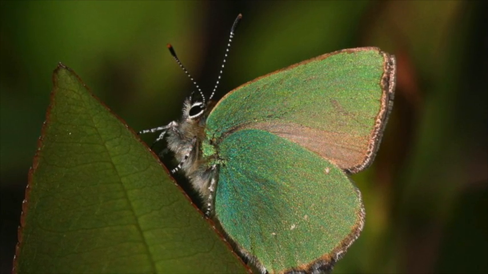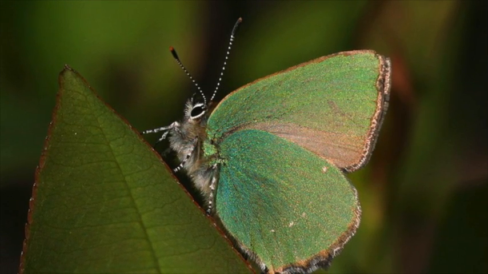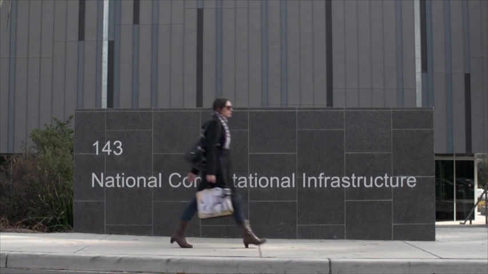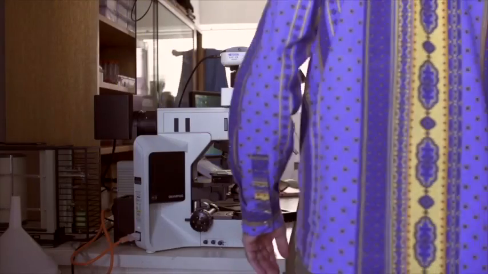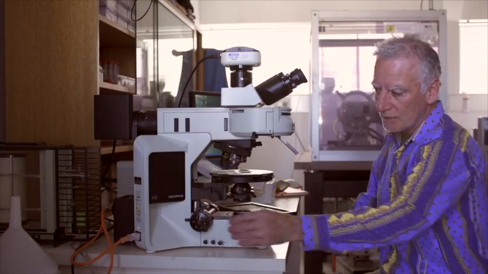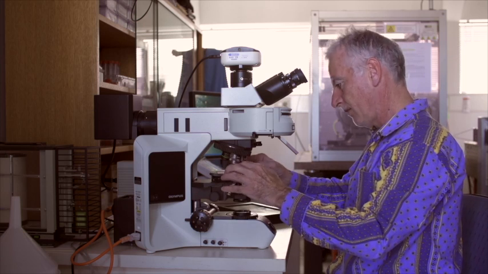To determine these structures, we take a butterfly wing, we pull the scale off the wing and we slice it, and then we put it in what's called a focused ion beam electron microscope, and then we slice it back just like slicing salami, layer by layer by layer by layer. Then we put it in our supercomputer here at the ANU and we reconstruct the three-dimensional structure from those two-dimensional slices.